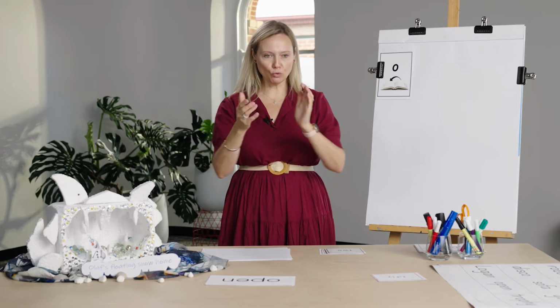O. Right. Now, we know that O by itself will be found in an open syllable. So when we do our blending today, listen for that final O in the syllable. Okay, our first word, my little grasshoppers, is no. No. O. No. Go. Go. O.